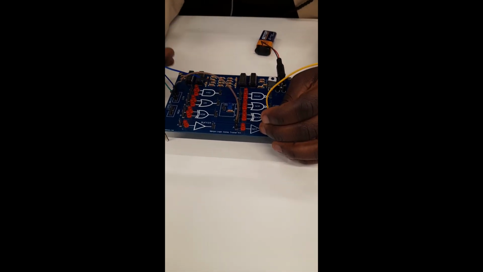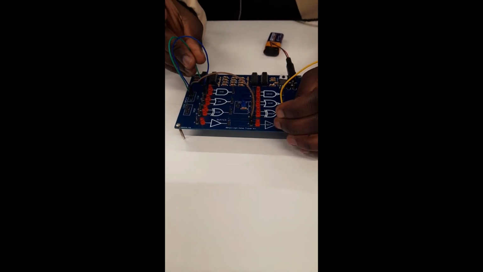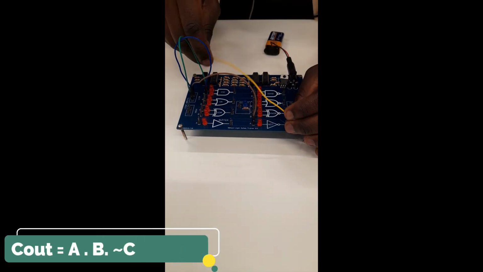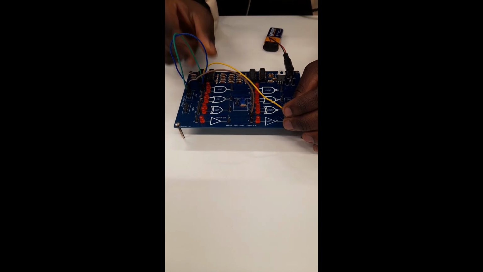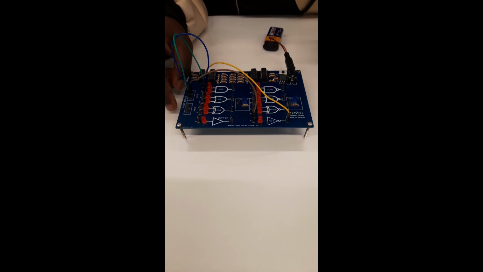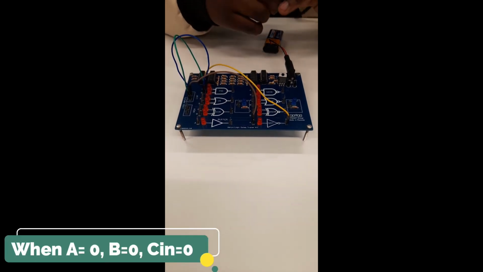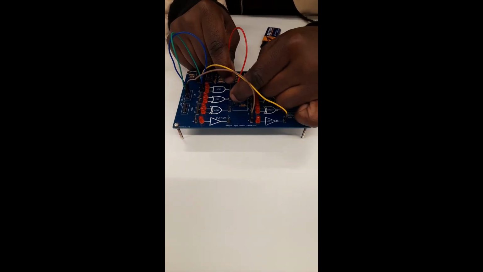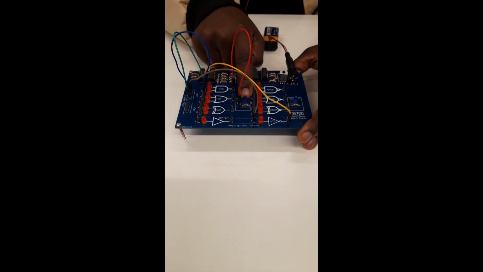So now these two gates are going to connect to an AND gate. So here and also here. Then we're going to connect the negation of C back to the AND gate. And then this AND gate, we're going to connect it to the output. So with this here, when A is 0, B is 0, and C is 0, our output is meant to be 0. So let's see what that gives us. Correct, and as you can see, we don't have any lights, meaning that the output is 0.